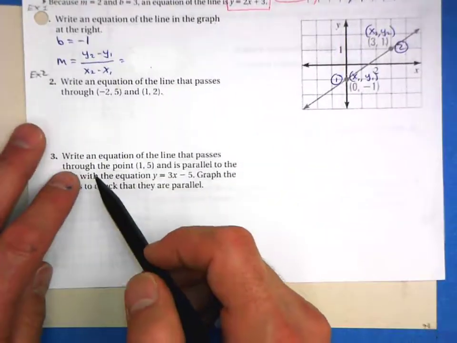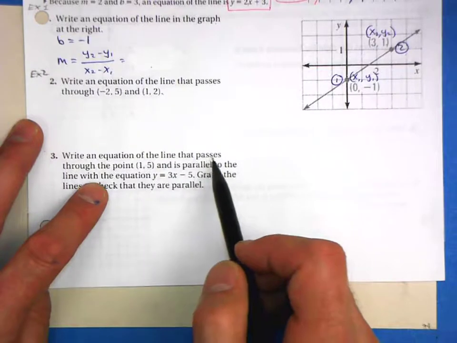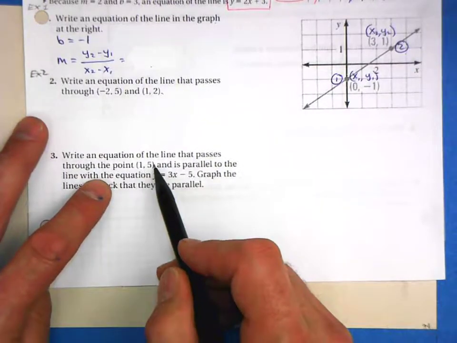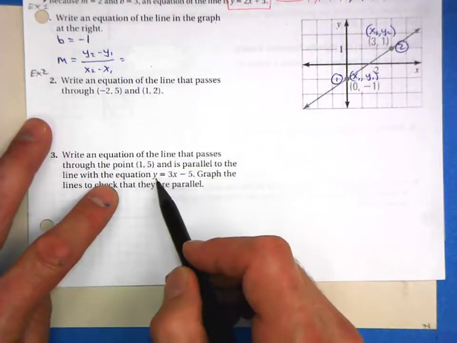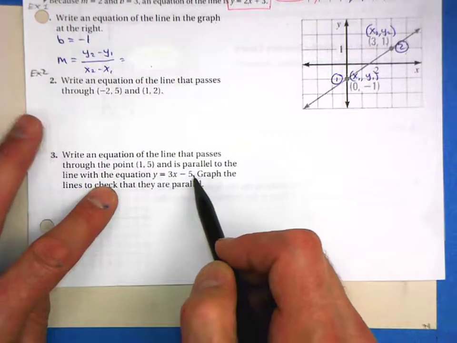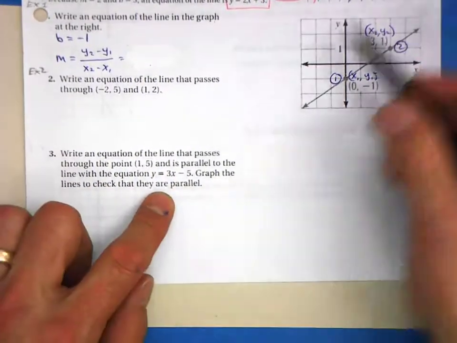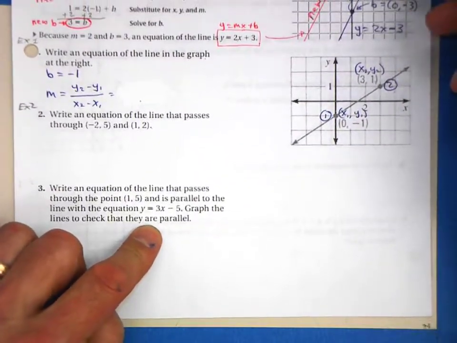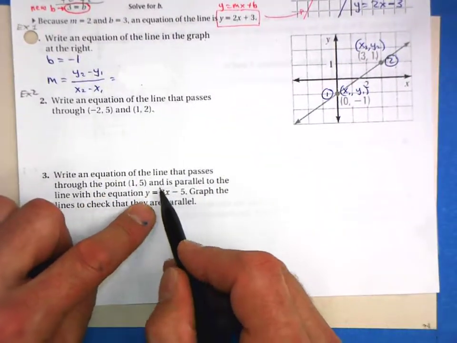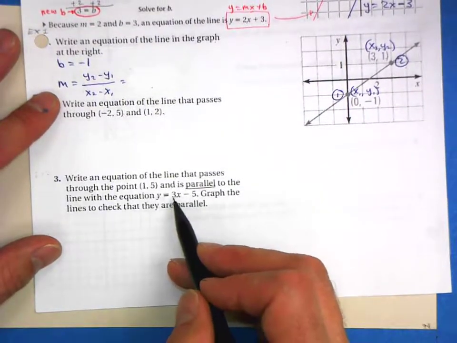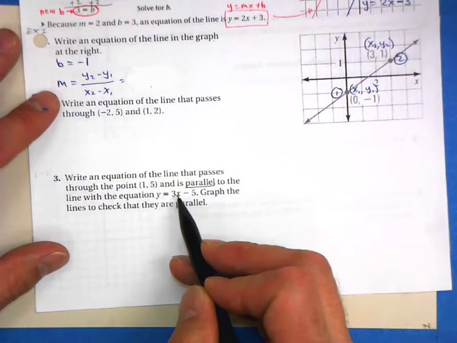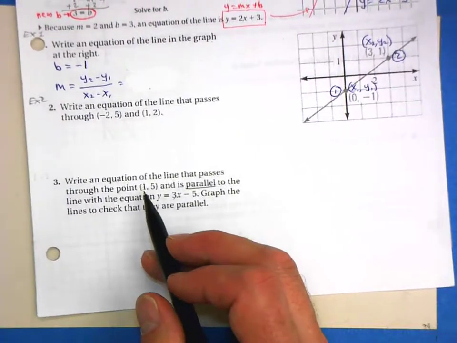Then also problem number 3, write the equation of a line that passes through the point 1, 5 and is parallel to the line with the equation y equals 3x minus 5. Very similar to what we had just done up here. So what you do is, remember it's parallel, so they're going to have the same slope. So the slope of the old line is 3, therefore the slope of the new line will also be 3.